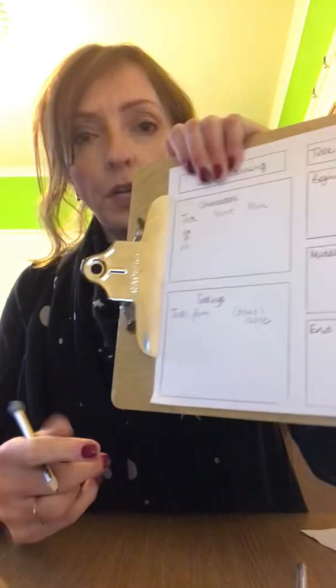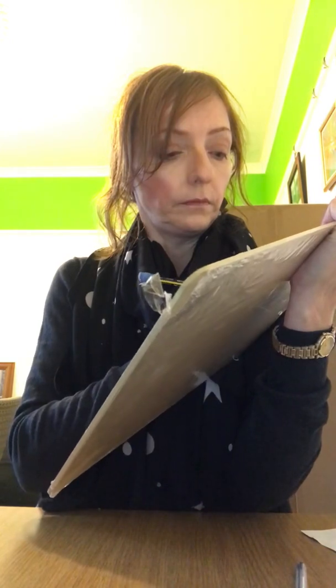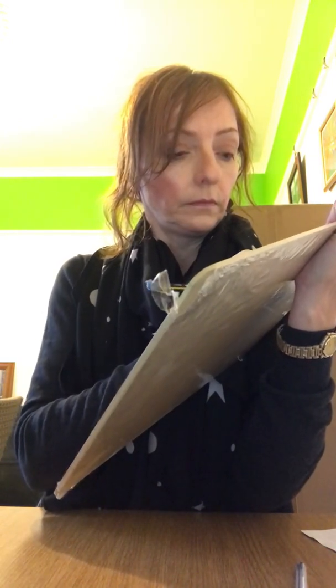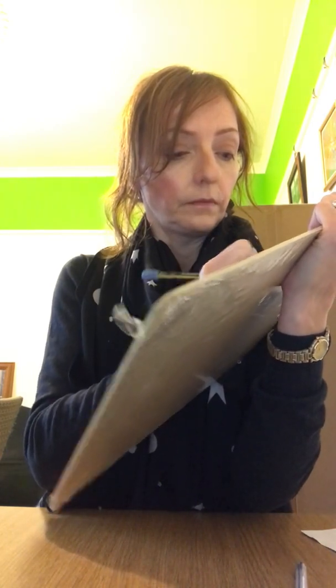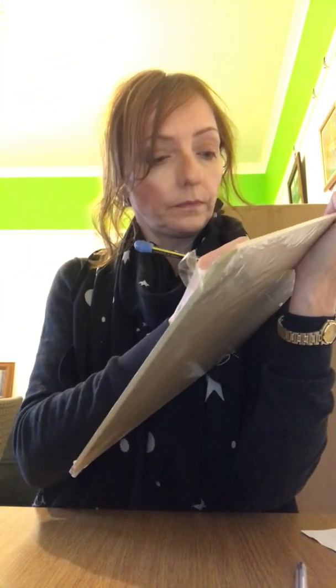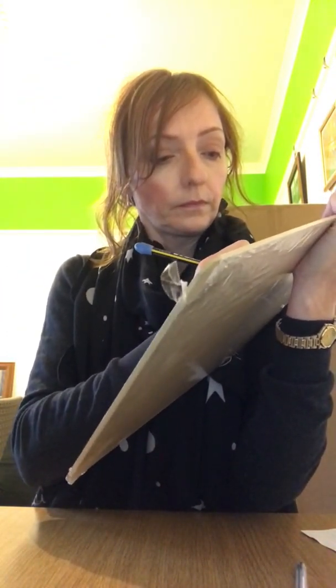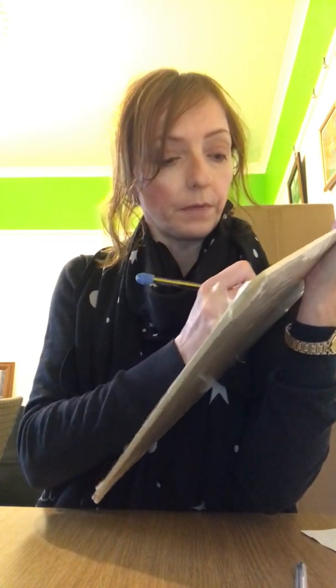And then the giant, you could draw a big picture of your giant, with a very cross-looking face. And then you could draw Jack's mum. I'm really not doing mine very well, but you'll do much better.